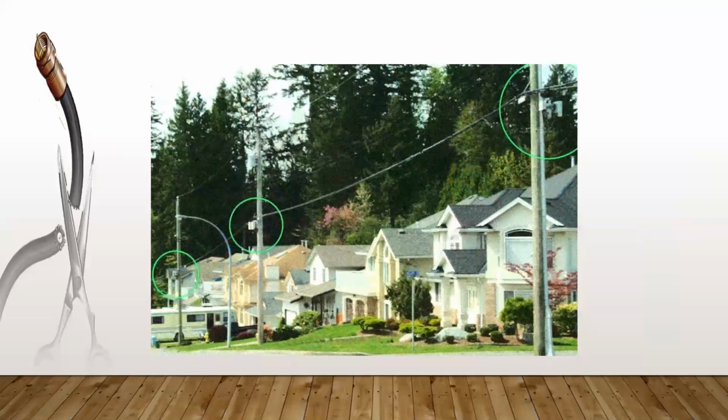So what we've got here are some poles, where there's regular telephone poles, where these will go on the poles, so they're going to be fairly close together.